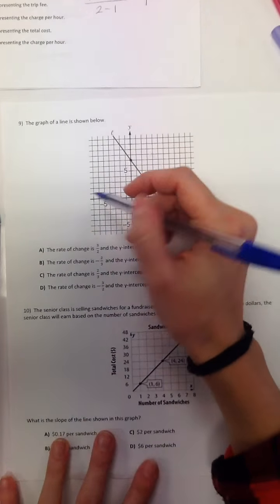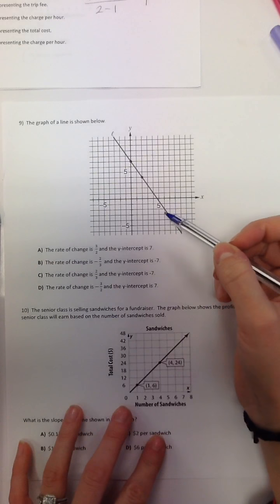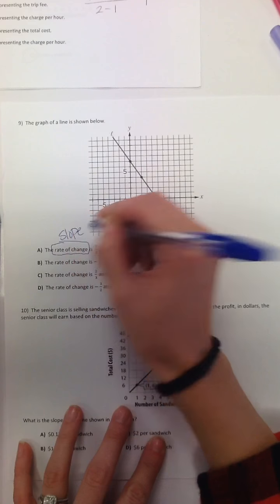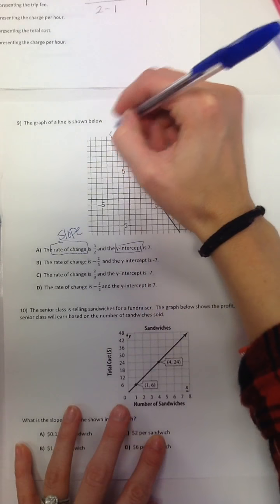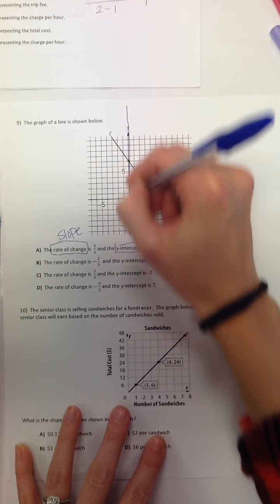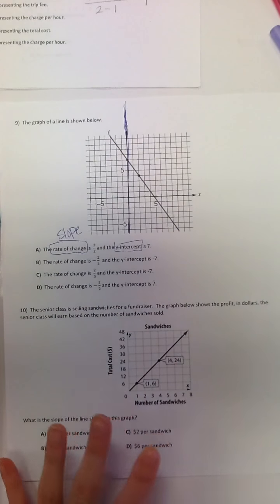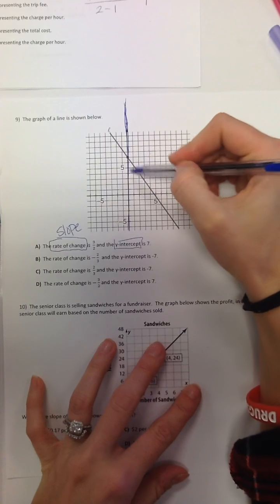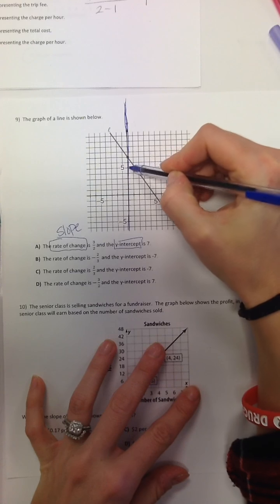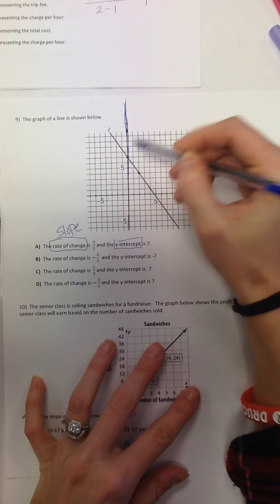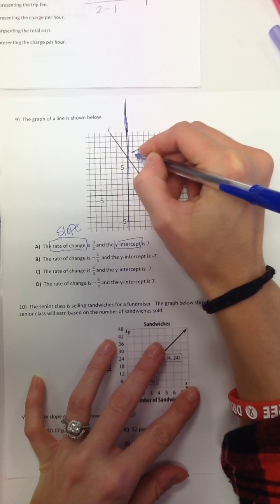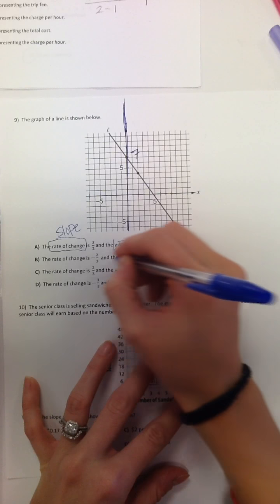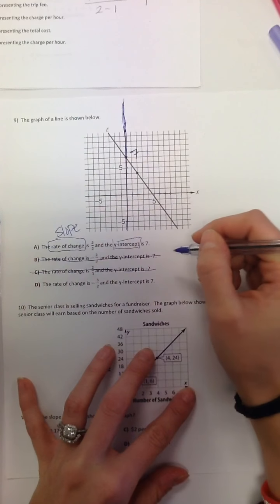Okay, on number 9, the graph of a line is shown below. We need to find the rate of change, which is another word for slope, and our y-intercept, where that line crosses the y-axis. So looking at this line, about where does it cross the y-axis? We know it's going to be positive. If this is 5, that means this should be 7. So positive 7 is our y-intercept, so I can go ahead and eliminate B, and I can eliminate C.